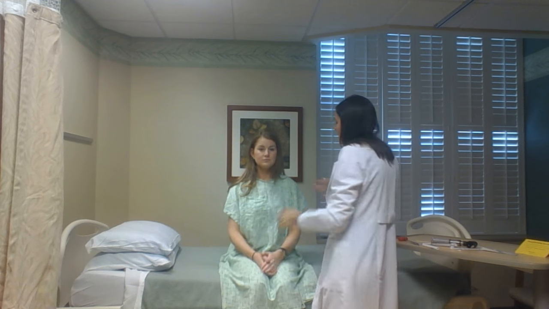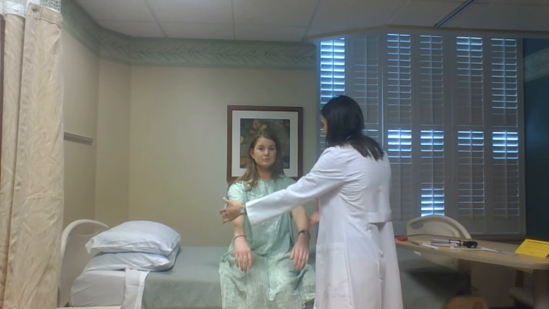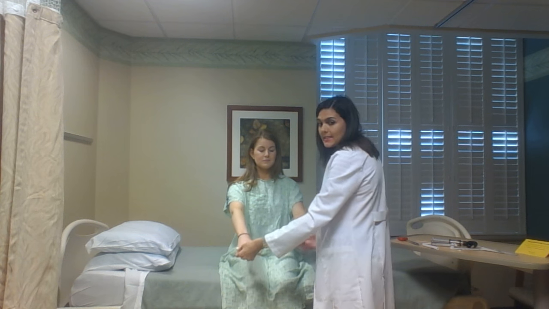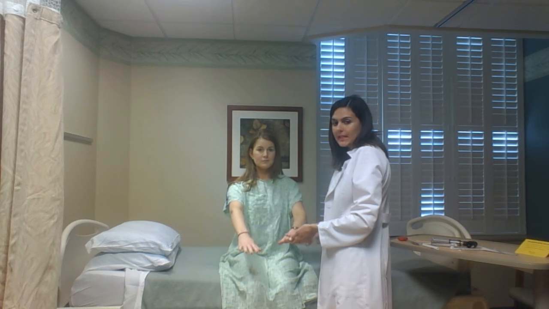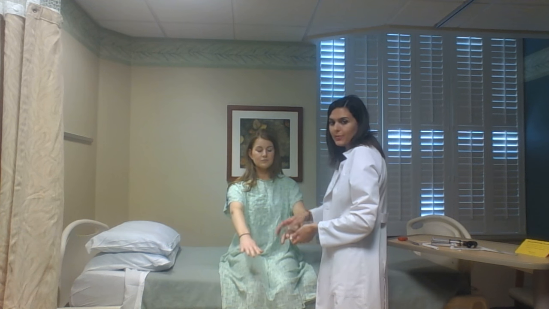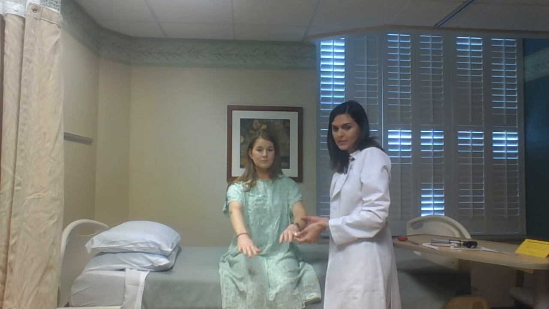Next, I'm going to check her upper extremities. They're equal in size and length, and the muscle mass is even. I'm going to check her skin. It's warm, dry, and intact. There's no lesions or swelling. Her nail beds are clean, pink, no clubbing. Her capillary refill is less than 3 seconds. Her nail plates are hard and smooth, and the nail base is firm.